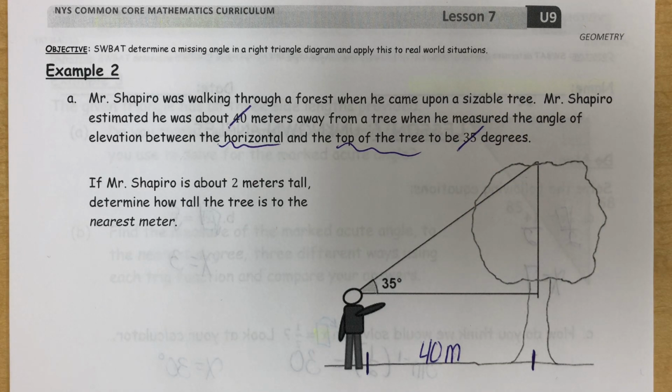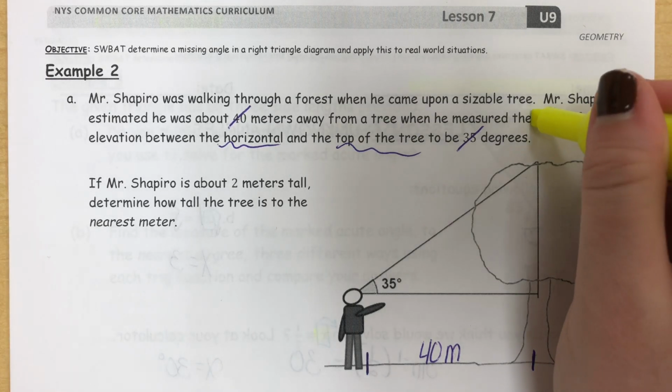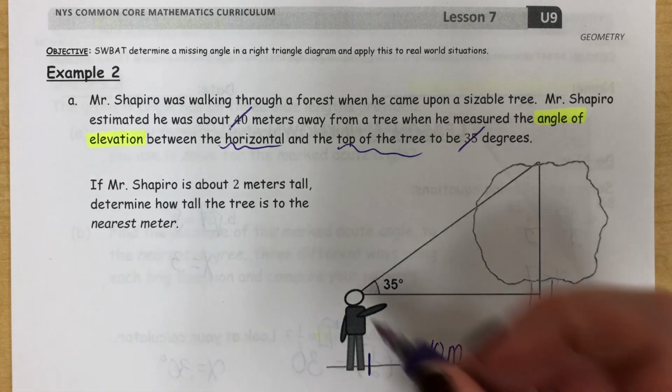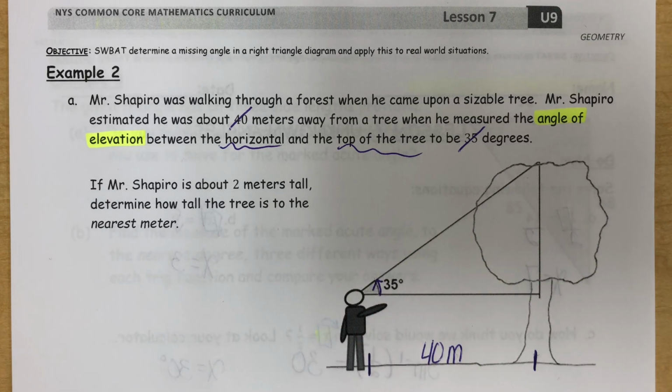Angle of elevation, I just want to highlight that quickly because that's a really important key word. I know that it's already marked for you, but think of an elevator, right? You normally get in to go up. So this is going to be his line of sight, and then he's looking up from there.